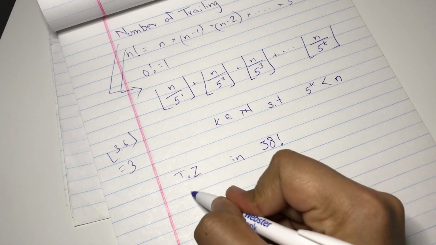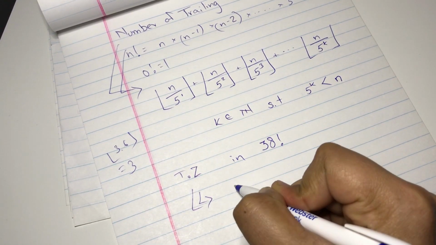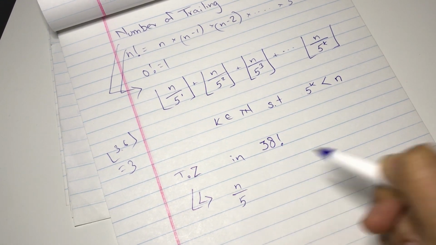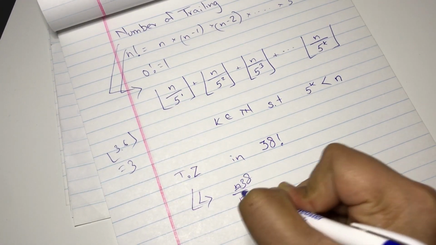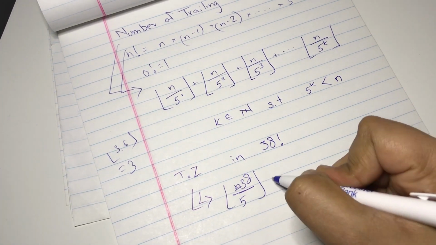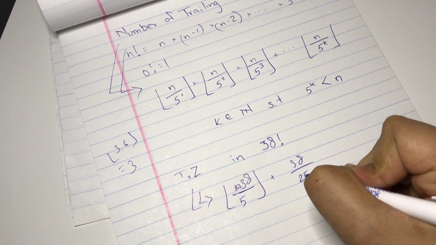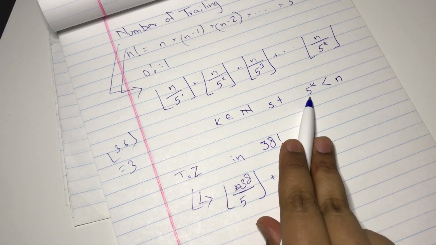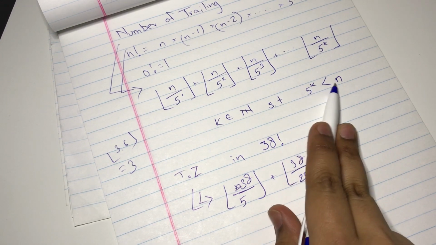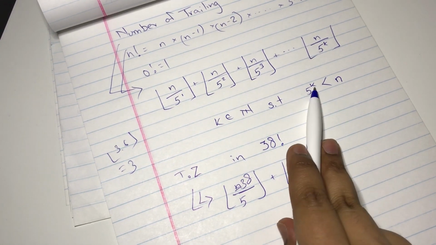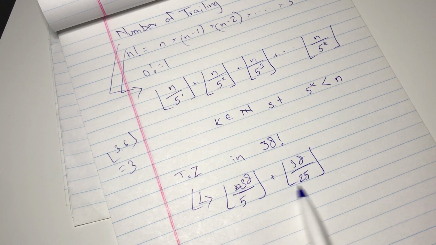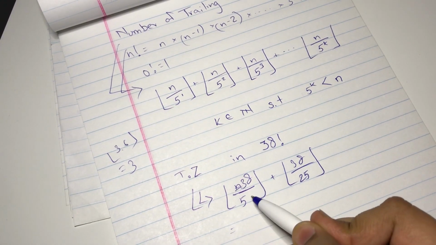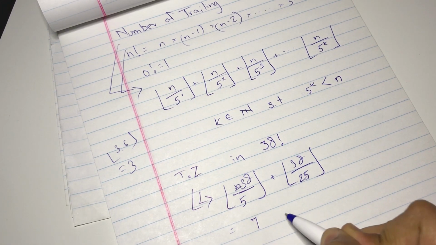Let me plug in the formula. This equals n divided by 5, so I'm sorry, n equals 38. So 38 divided by 5, just the quotient of it, plus 38 divided by 25, just the quotient of it. I would have gone on and so forth, but I did say one of the conditions was that 5 to the power of k has to be less than n. If k becomes 3, this becomes 125, which is greater than 38, so you can't do that. So only these two for now. As you can see over here, 5 times 7 equals 35, so we just take the quotient, which is 7.